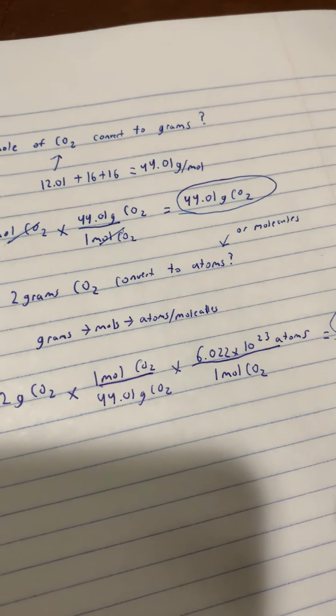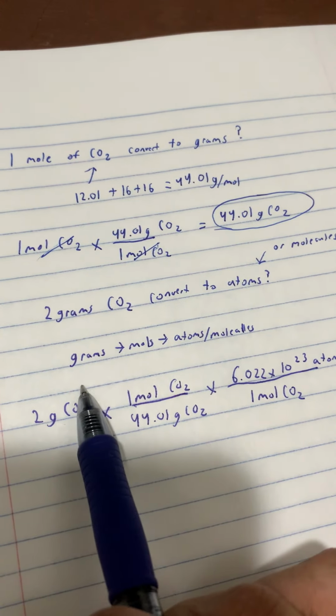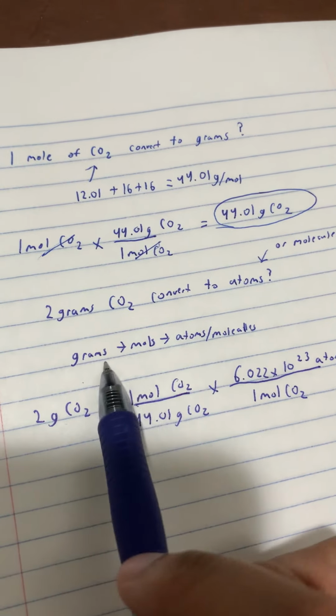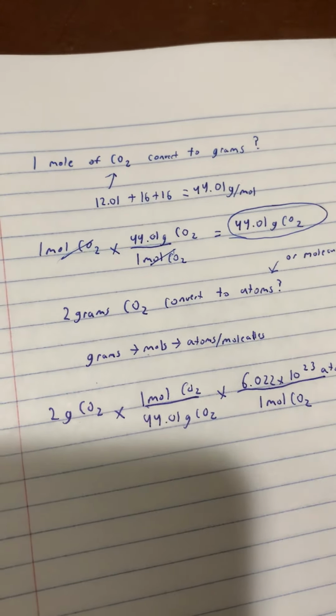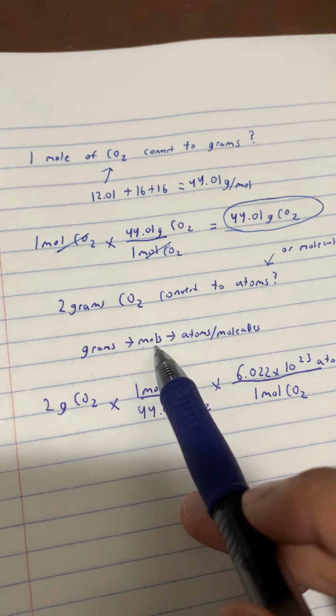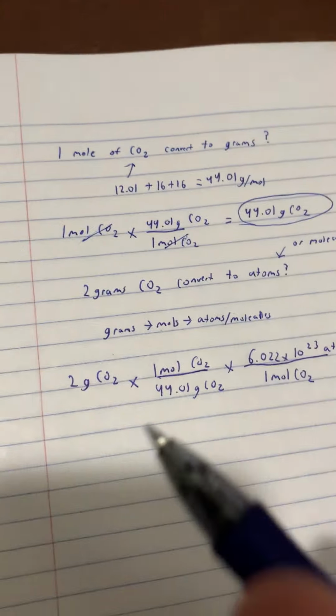Now, another thing you asked about was molecules. Let's say we take 2 grams of CO2 converted to atoms or molecules, it means the same thing. But you have to remember, in order to go from grams to molecules, you have to turn to moles first. Moles is like a middle ground. You always have to go this way, grams to moles to atoms, or you go atoms to moles to grams. Depends on what they're asking you.